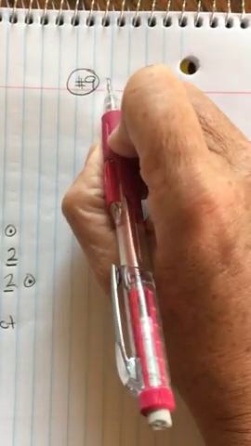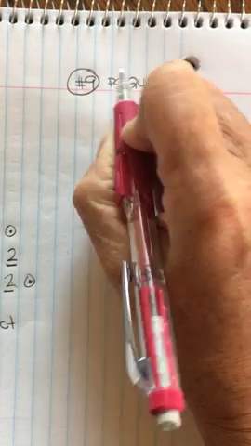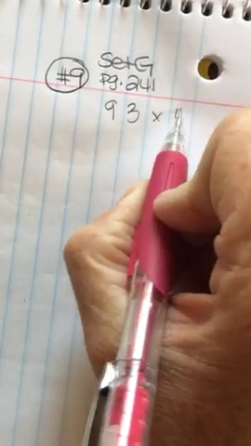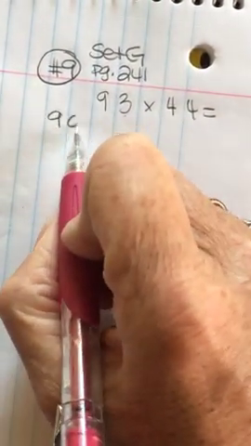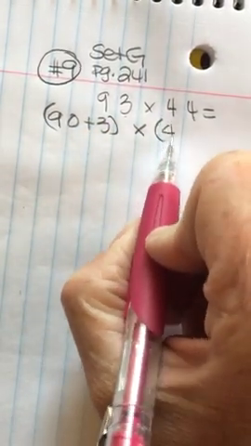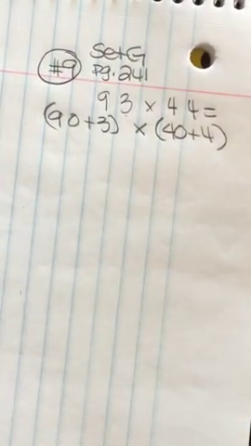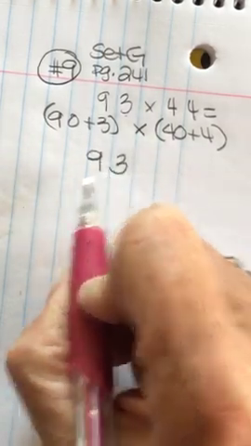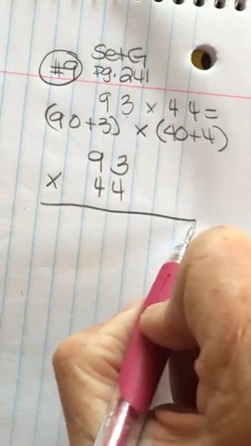And again, we're on page 241, set G. And I'm gonna try to zoom in so you can see it a little bit better. All right, so we have 93 times 44, okay? Again, I'm gonna break up the 93, it's 90 plus 3 times 40 plus 4. I'm gonna rewrite it, 93 times 44.